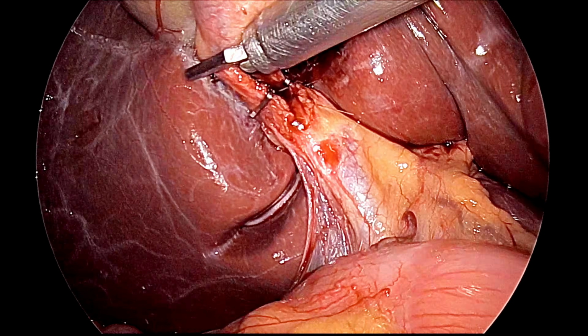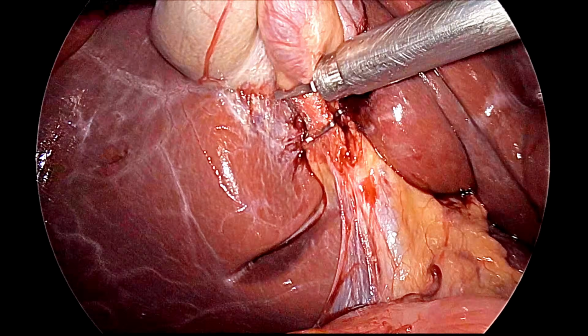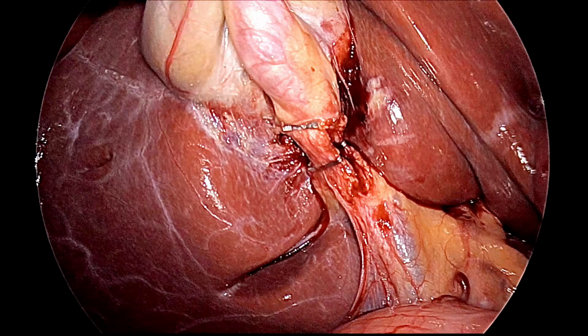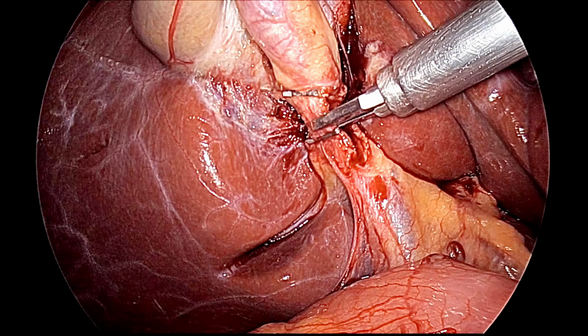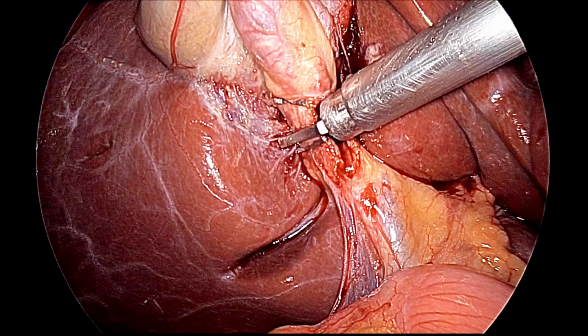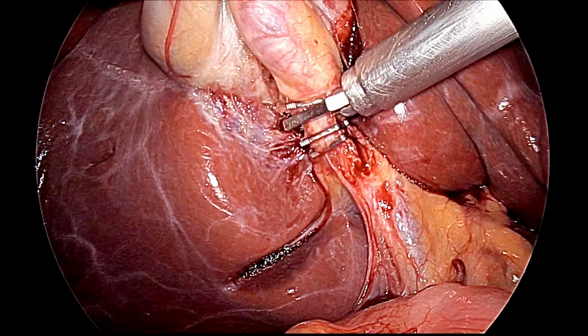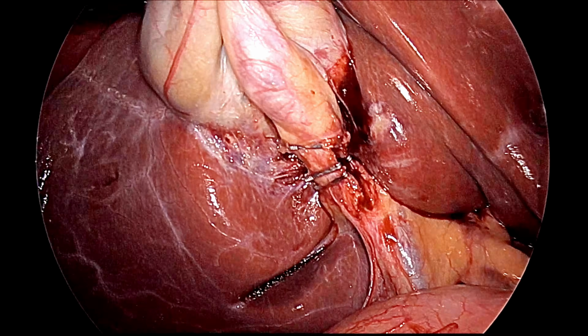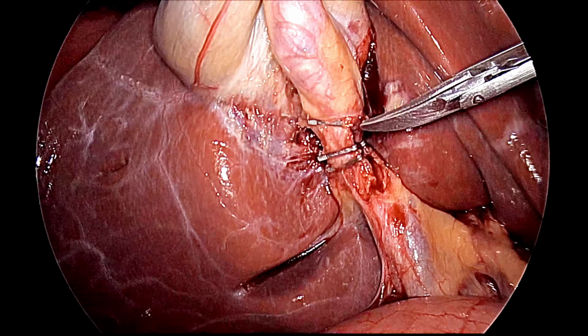So, this is the first clip, and then we will apply the third clip 9 millimeter away. So, this is the third clip, and then we will sweep the back of the cystic duct by the jaw of the clip applicator, and then this is applying the second clip. That should be 3 millimeter away from the first clip. After that, here we are using the scissors to cut the cystic duct.